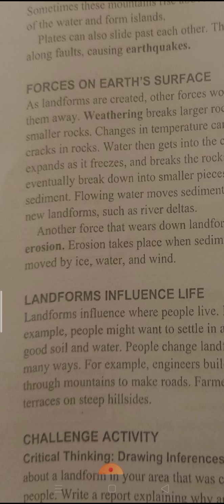The second word, erosion. What is erosion? Erosion is the movement of sediment from one location to another, or from one place to another. So what is erosion? The movement of what? The movement of sediment from one place or one location to another.